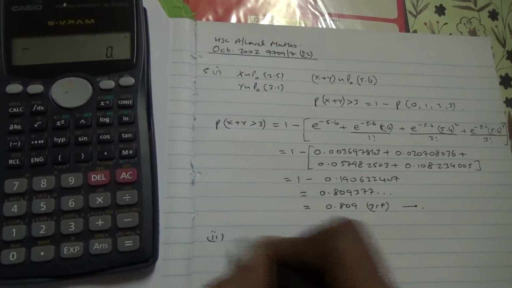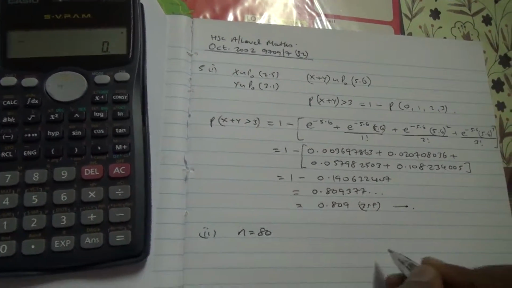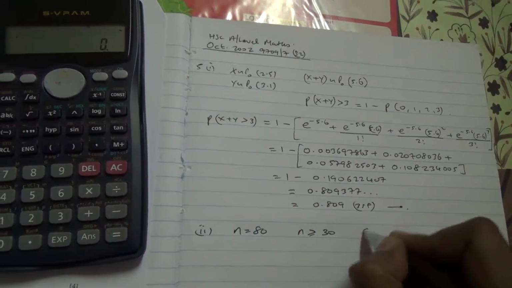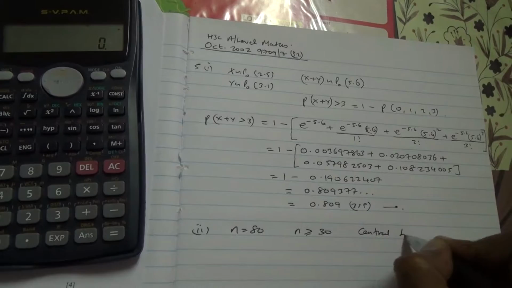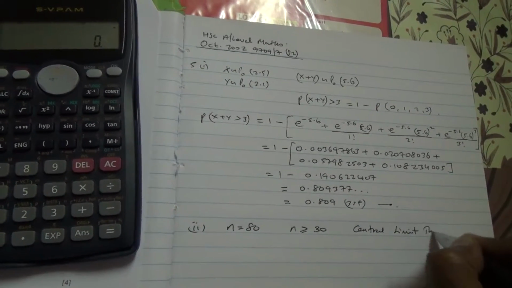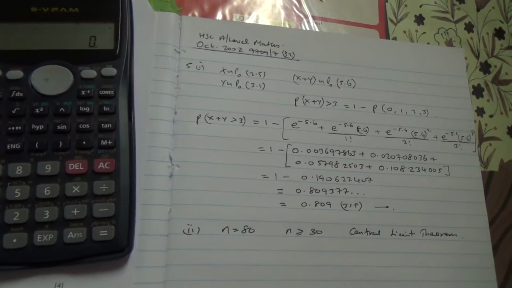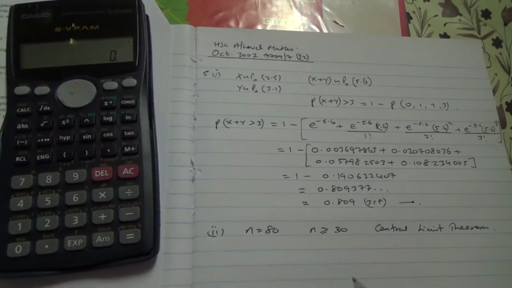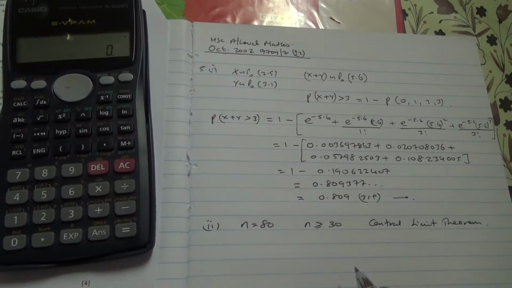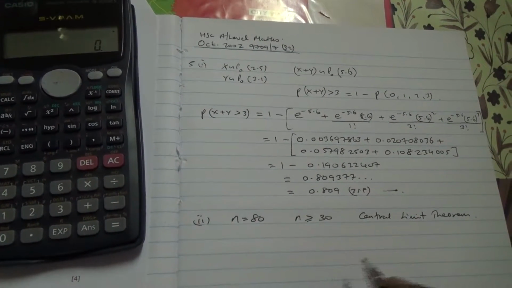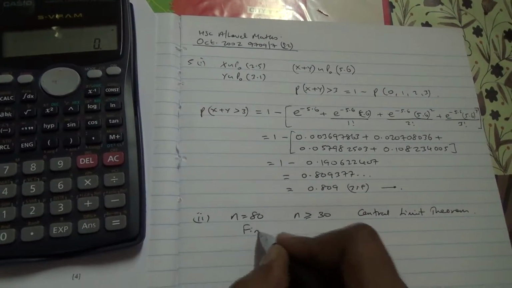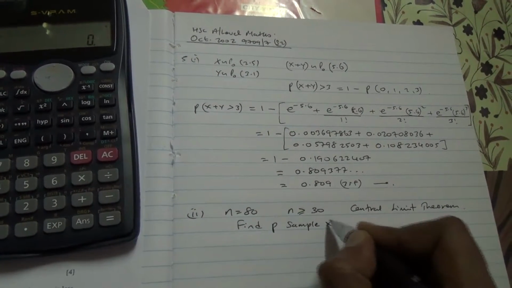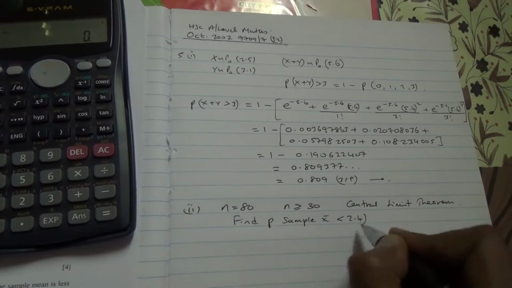Now for the second part, a random sample of 80 is taken. Remember, if n is greater or equal to 30, then we can use the Central Limit Theorem. We have a sample and we need to find the probability that the sample mean, that is x bar, is less than 2.4.